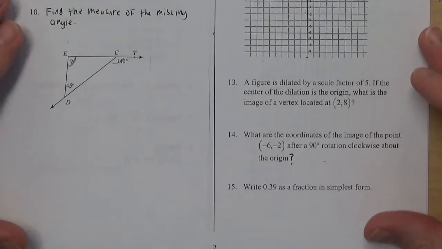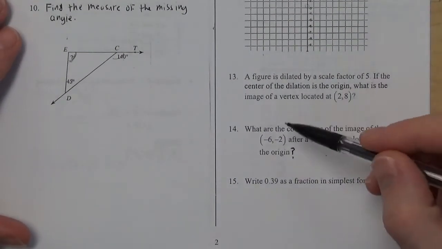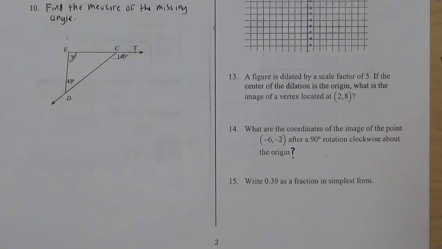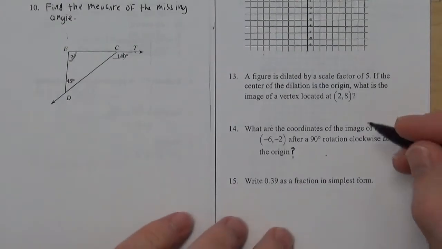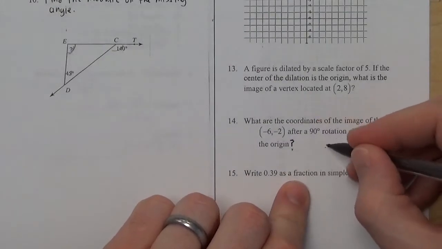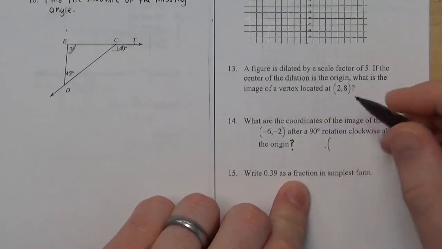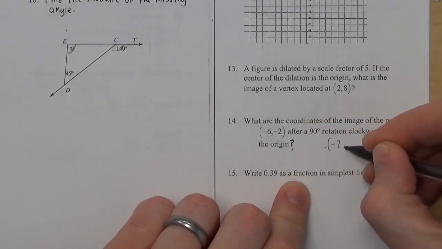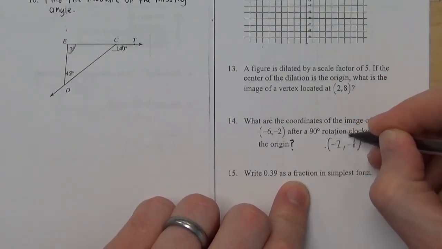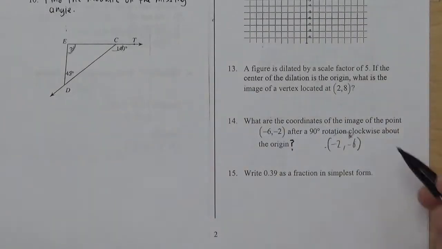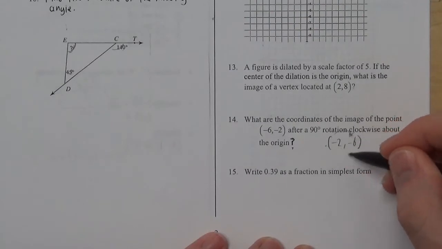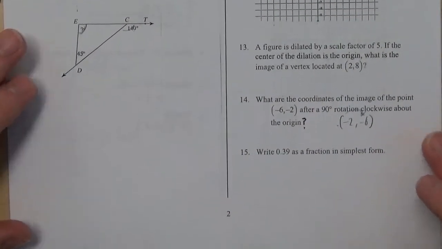Number 14, what are the coordinates of the image of the point -6, -2 after a 90-degree rotation clockwise about the origin? Well, if you guys remember, 90-degree clockwise says that you're going to switch the two coordinates. So it's going to become, instead of -6, -2, it's going to become -2, -6. And if I'm going clockwise, then I change this one to its opposite. So this is not my final answer here, but it's close. You're going to change that to its opposite. You guys come up with the final answer there.